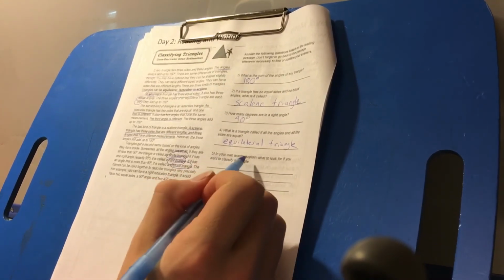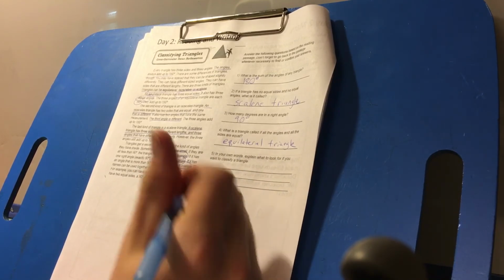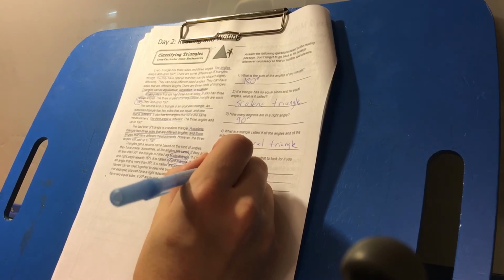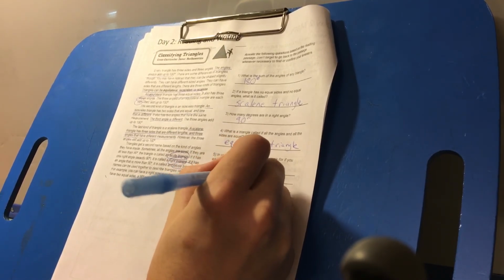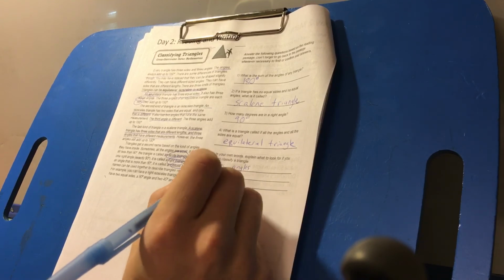Question 5. In your own words, explain what to look for if you want to classify a triangle. So I'm not even going to look in here. I'm just going to think to myself. I would look at the sides and the angles.